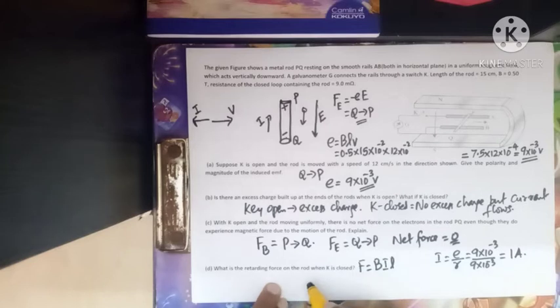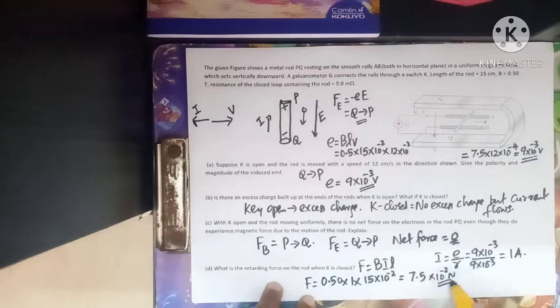Now how will you find the force? Force is equal to BIL. B is 0.50 Tesla, and current is 1 ampere. And what is length? 15 into 10 raised to minus 2. So what is the answer? The force you will get is 7.5 into 10 raised to minus 2 Newton. That will be the force experienced.